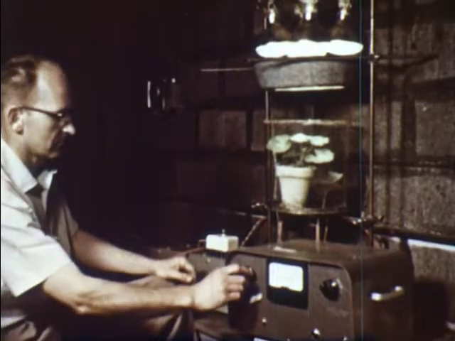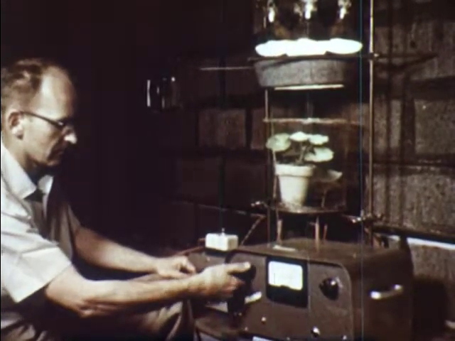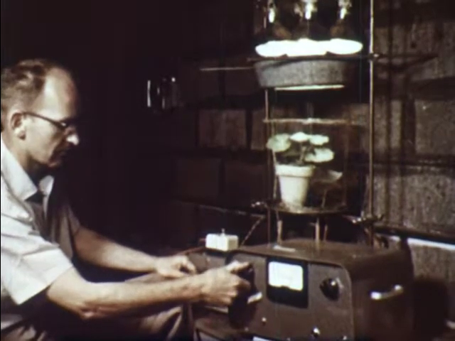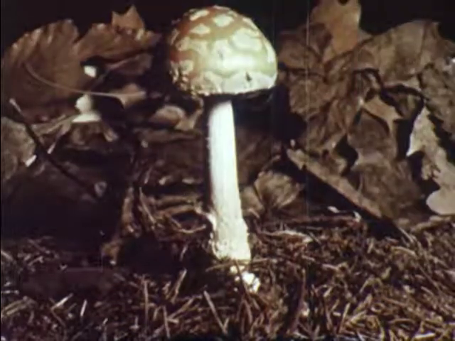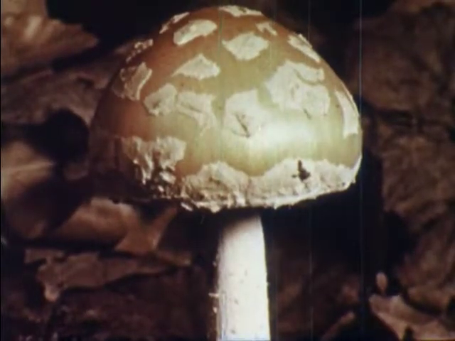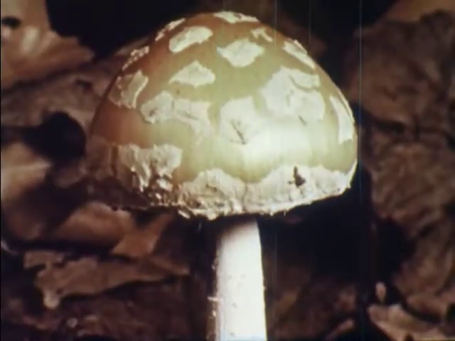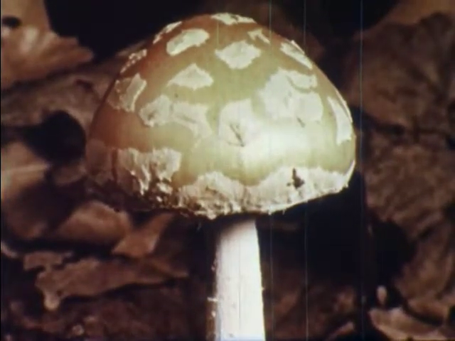Scientists are experimenting with green plants to find out why chlorophyll is so important. They have discovered that plants without chlorophyll, such as the fungi, cannot make food for themselves. They must get their food from plants with green leaves. It has also been discovered that plants make food only in the green parts of their leaves.